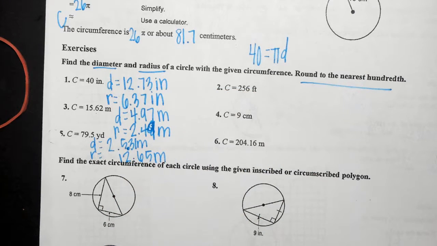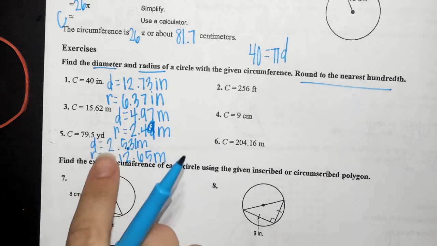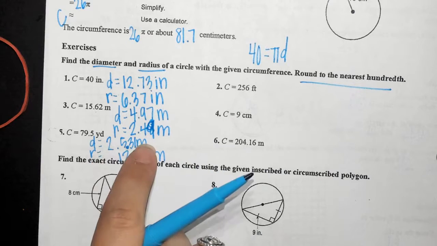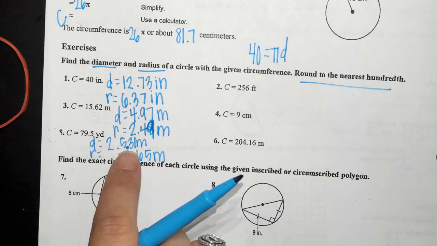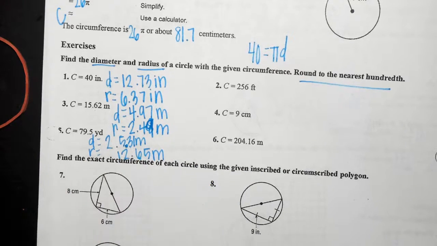Okay. You see how you can notice if something's not right? Because I knew the radius had to be half of the diameter. And if the diameter was 2.5, then I knew something wasn't right. All right. So now we're actually going to use circles.